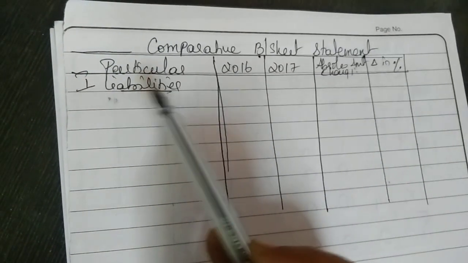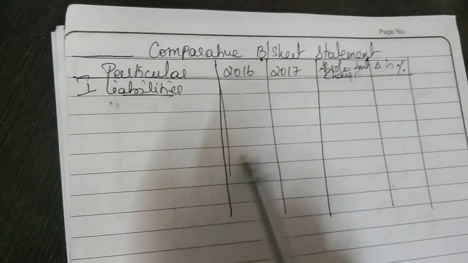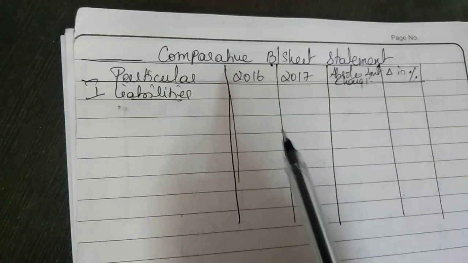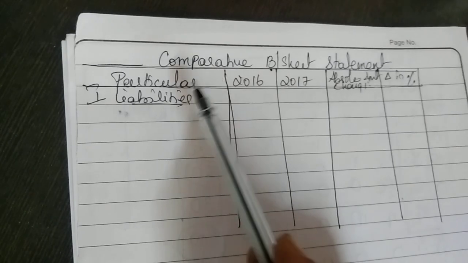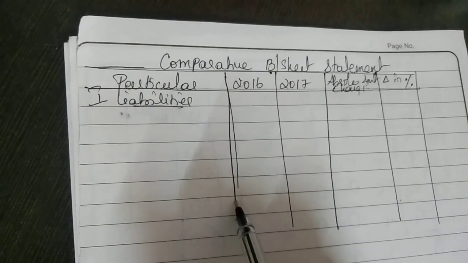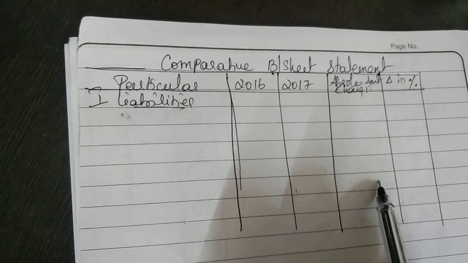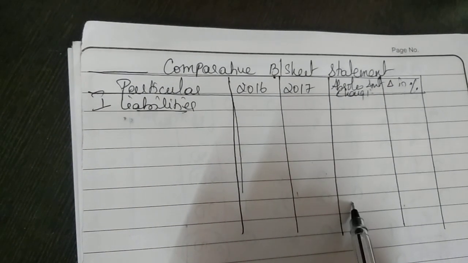So if you see this one, the question is whatever I have told. So the proforma for the comparative. The comparative is obviously between two equal statements, we can say. When they are equal, then we go for a comparative. So that is the reason in the comparative my previous year and my current year will be side by side, and the next item is going to be whatever the difference we are going to get, that difference amount we are going to post here.